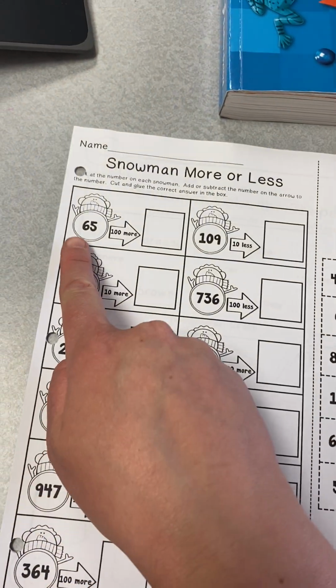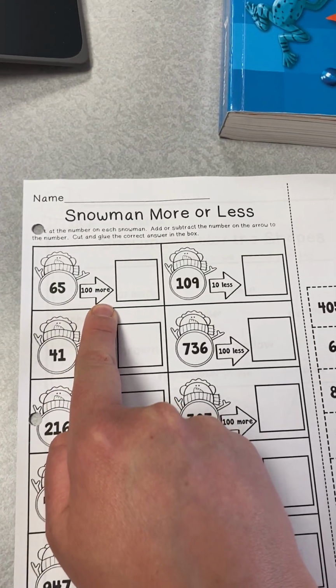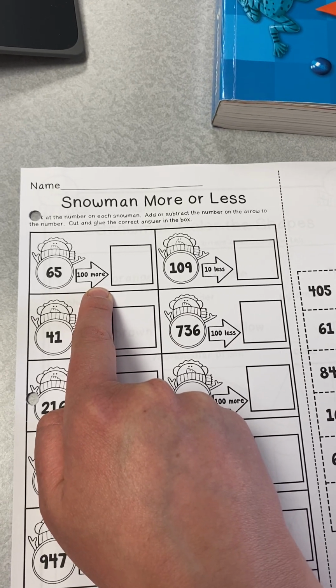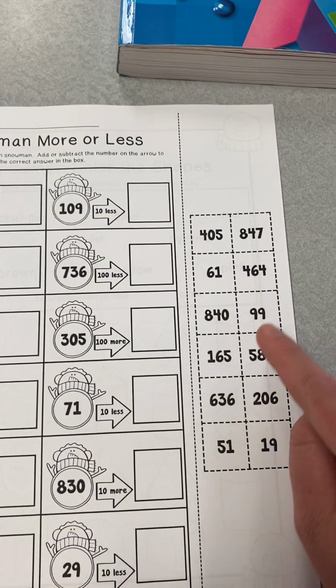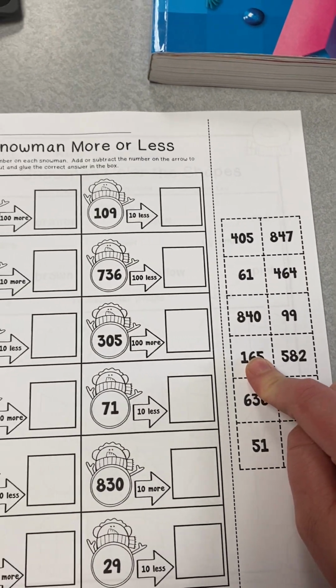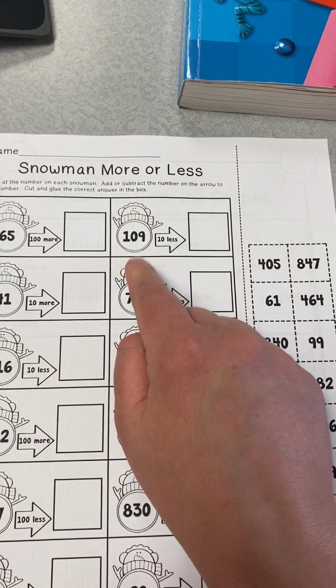Our math lesson for day 3 consists of snow more or less. So we start at 65 and you need to add 100 more. So if we're going to add 100 more, that should be 165. Find 165, cut it out, and glue it here.